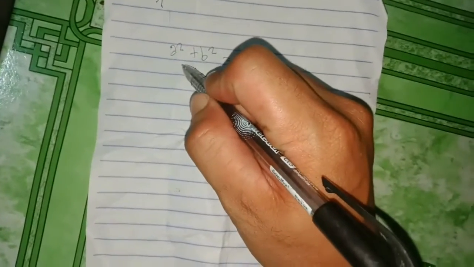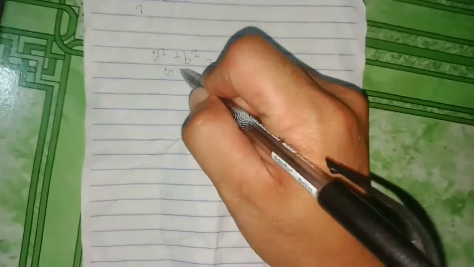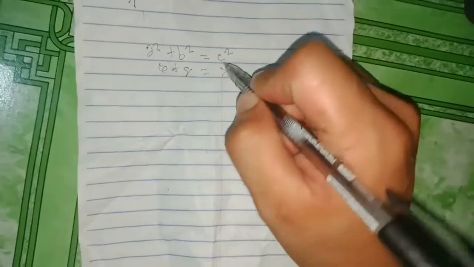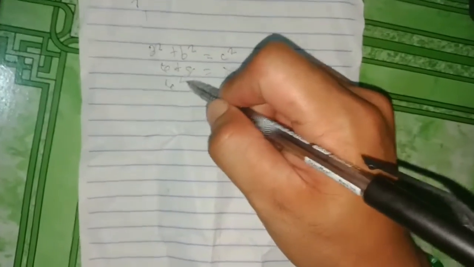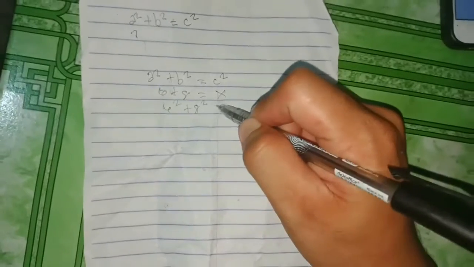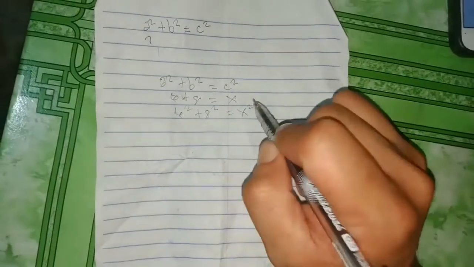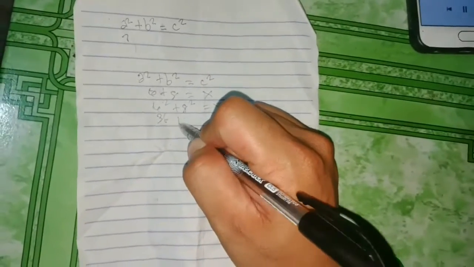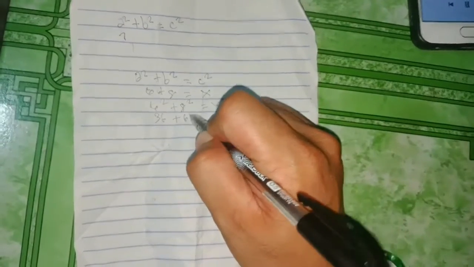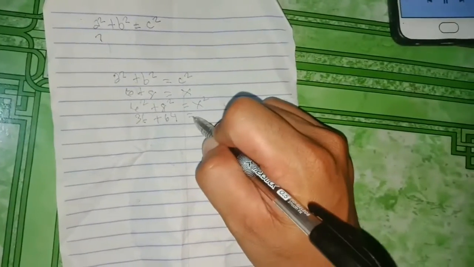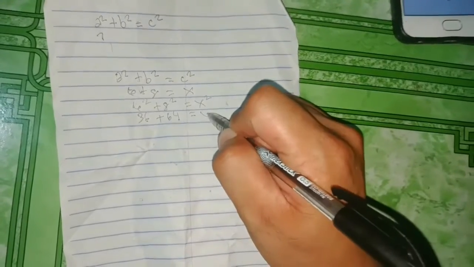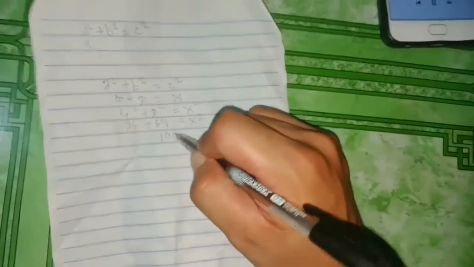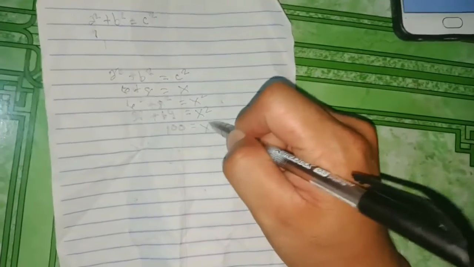So here, since the legs of the right triangle have lengths 6 and 8, and the hypotenuse has a length of x, we can set up the equation 6 squared plus 8 squared equals x squared. Simplifying from here, 6 squared is 6 times 6, or 36, and 8 squared is 8 times 8, or 64. So we have 36 plus 64 equals x squared. Next, 36 plus 64 is 100. And we have 100 equals x squared.